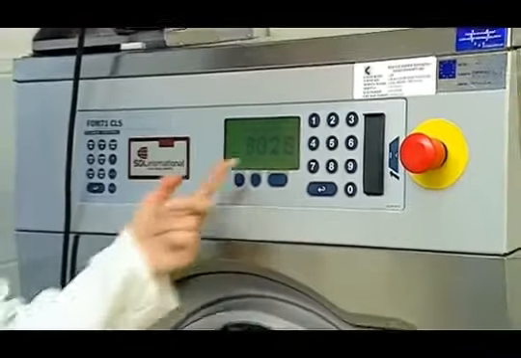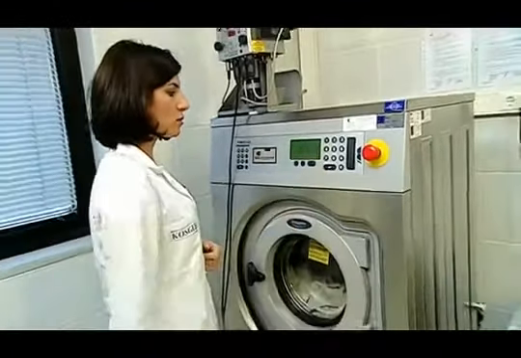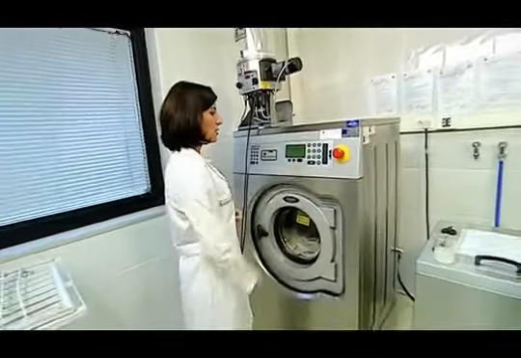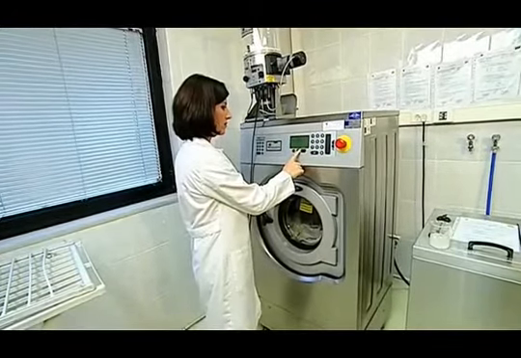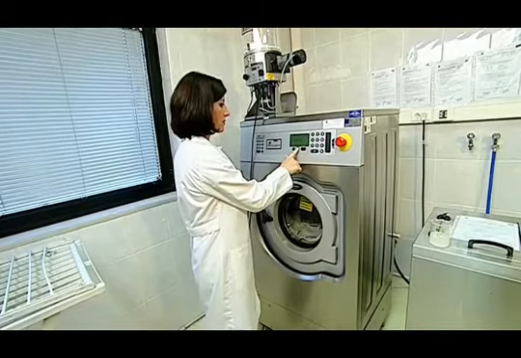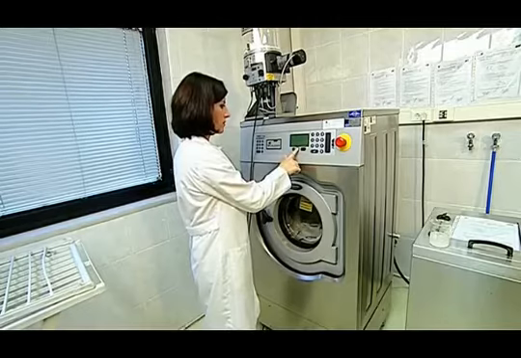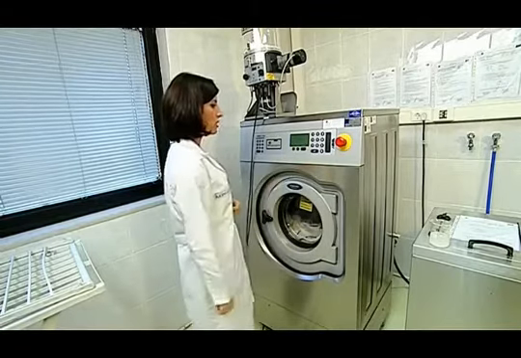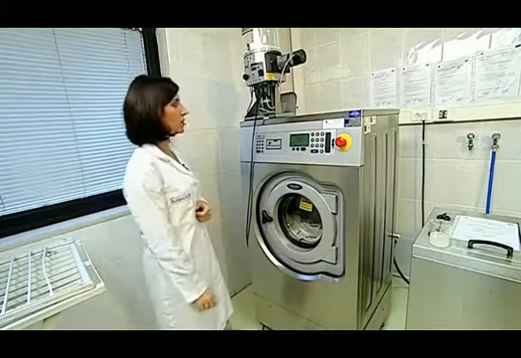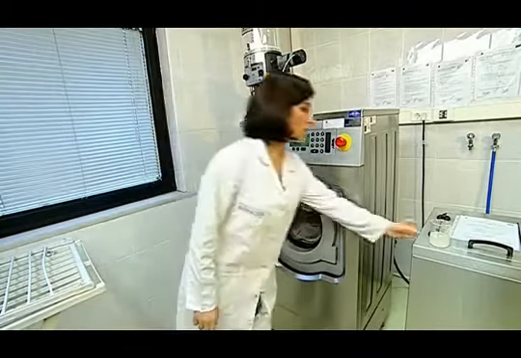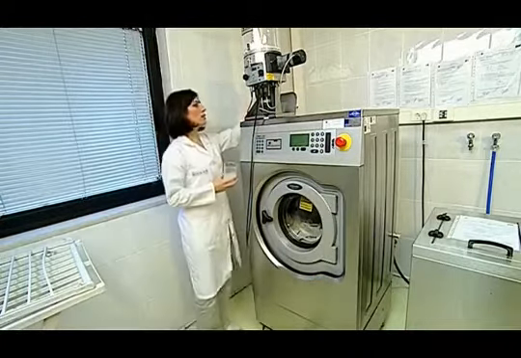After the 2 kilogram value is read on the screen, the washing program is selected from the washing list of the machine. After selecting the desired washing program, the Start button is pushed and the washing process begins. I add the detergent mixture that was previously prepared onto the top.